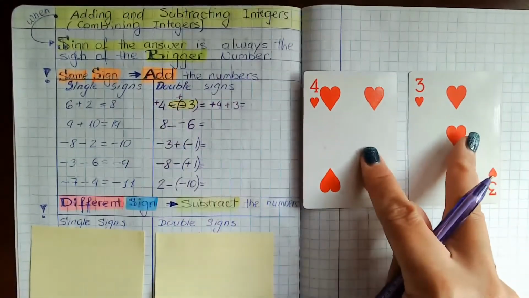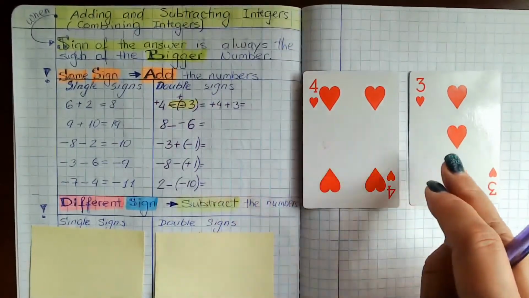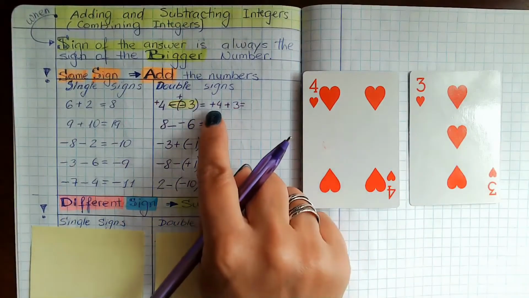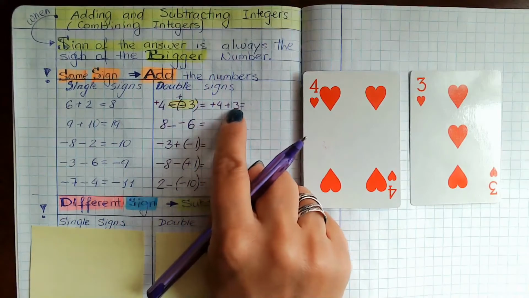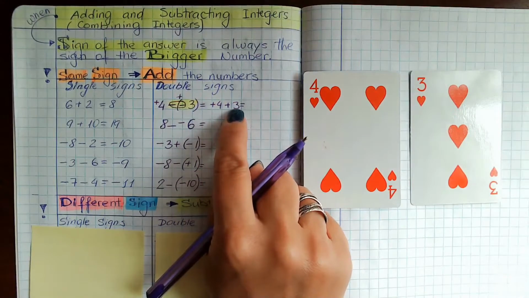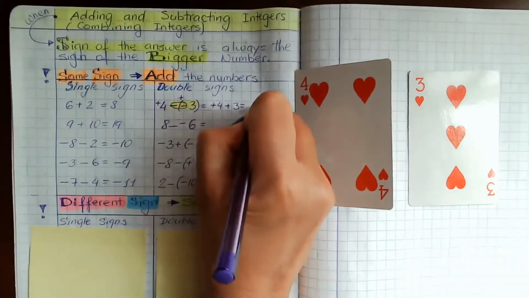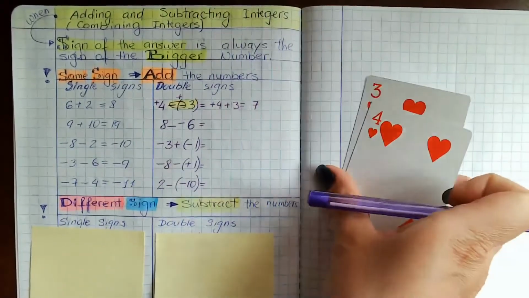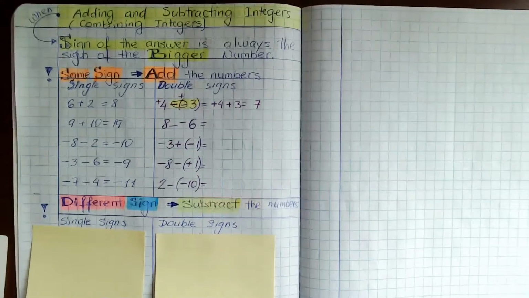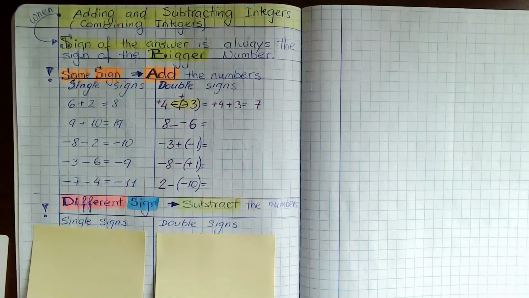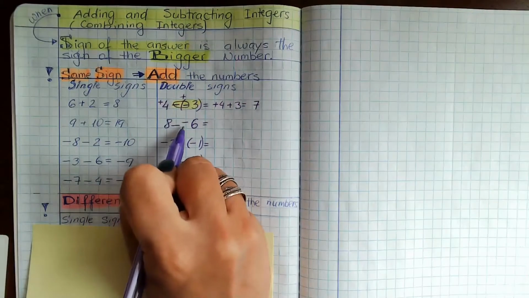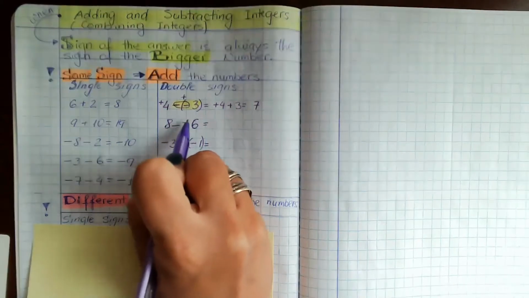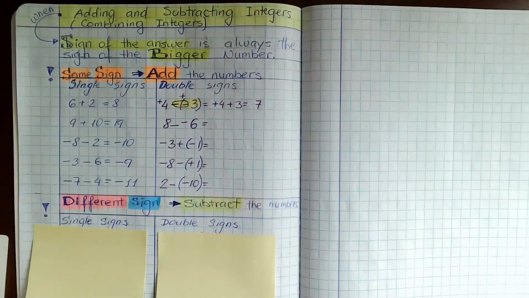That's how this example looks as a visual representation. And when I rewrite it, I write it as 4 plus 3, which is 7. So double negative is a positive. Minus minus side by side implies a multiplication of two negatives, which is positive.